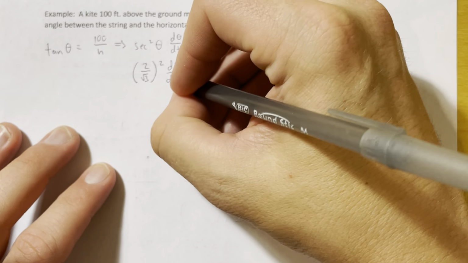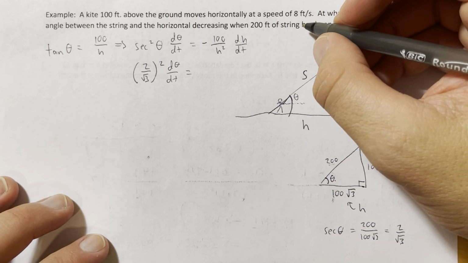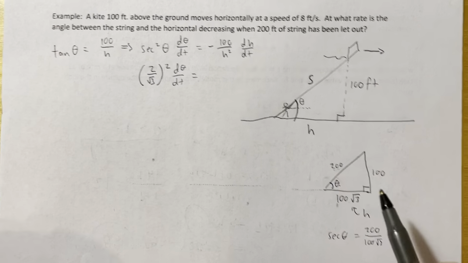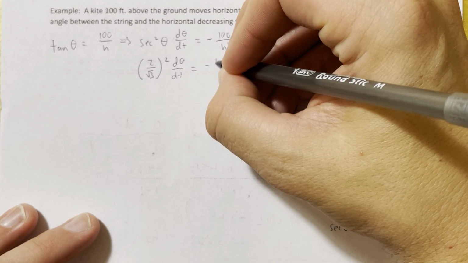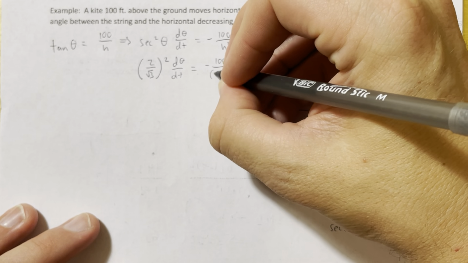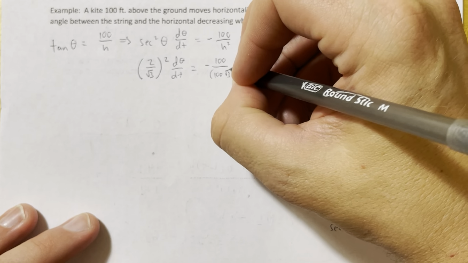Still d theta dt is the thing we're solving for. I don't know what that is yet. Negative 100 over h squared. So now I need h, but we found that, right? It's 100 root 3. So that's equal to negative 100 over 100 root 3 squared times dh dt, which we know is equal to 8. And I know it's tempting to bust out the calculator here. You can do this faster in your head if you know what you're doing.